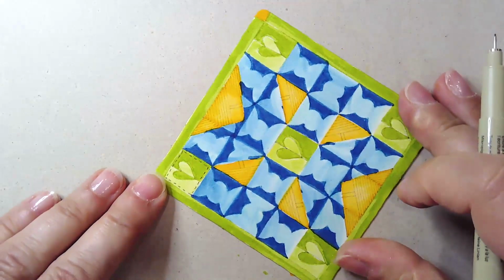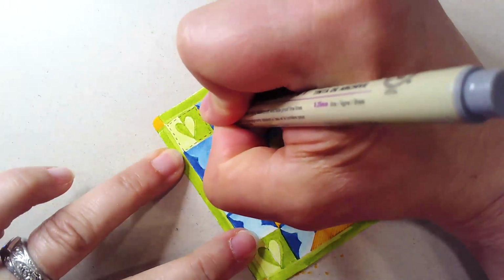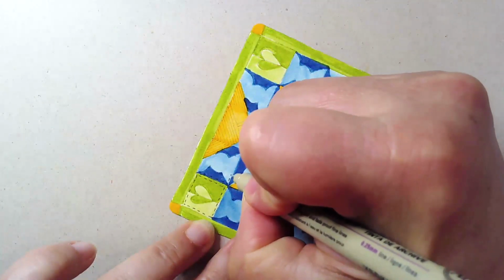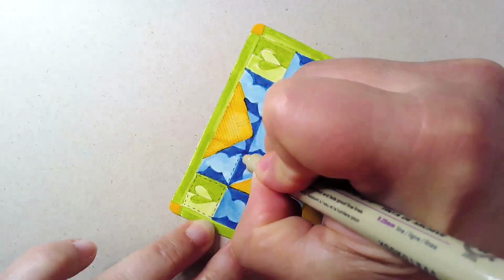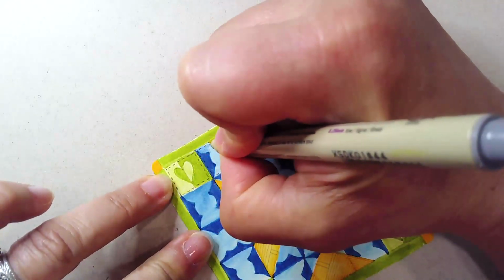Otherwise, it's just a Zia. So just deliberately, intentionally, slowly stitching one staccato line at a time.